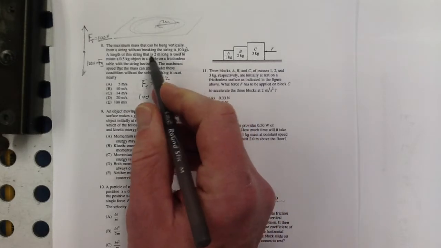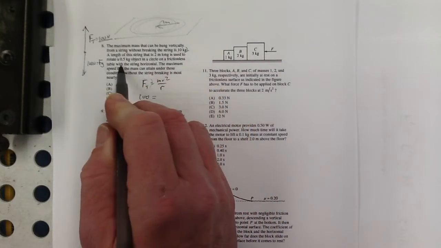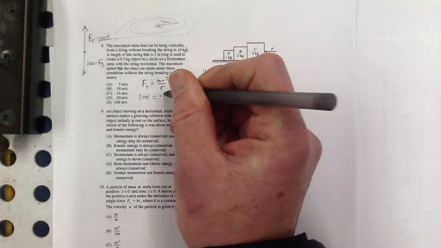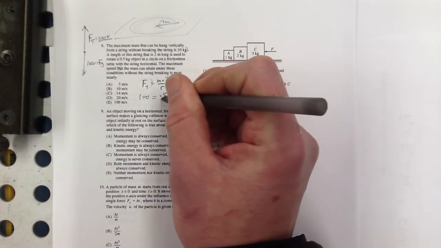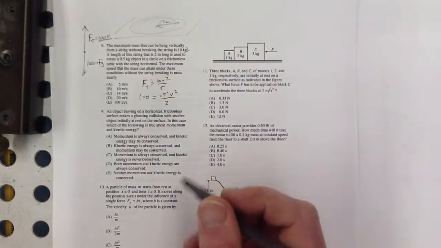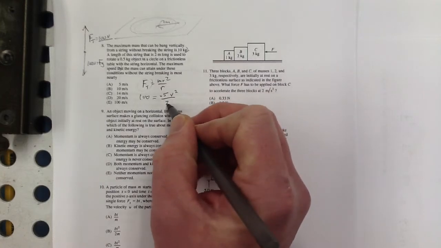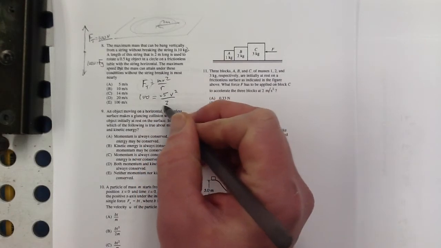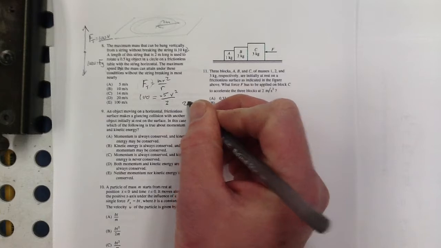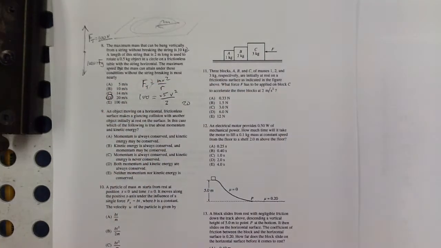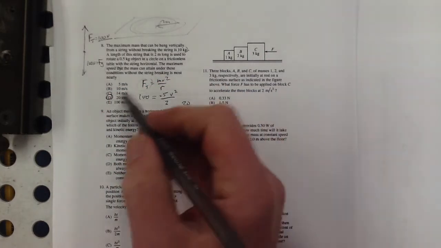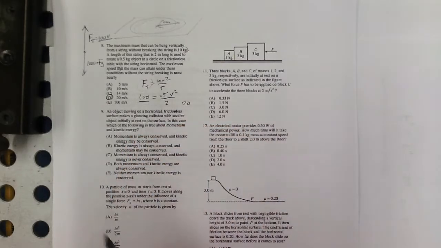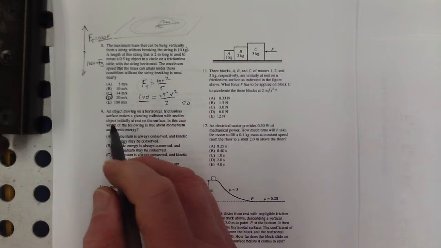So the mass is half a kilo, v squared, and the r is 2. So multiply, that's like 1/4. So 400, the square root of 400 is 20. That's that. If the velocity was any bigger than that, then it would require more tension than this string can provide. Is this equation on the equation sheet?